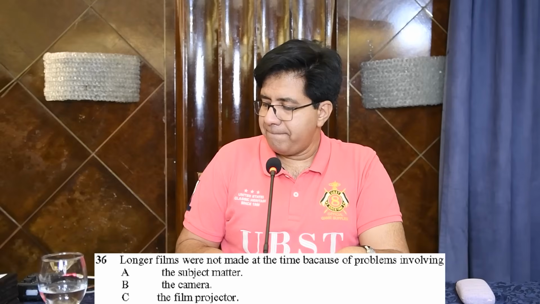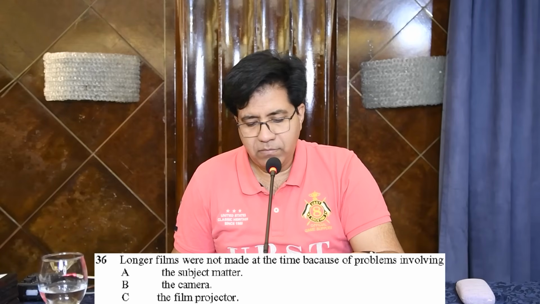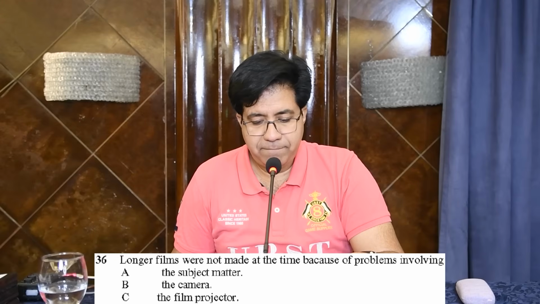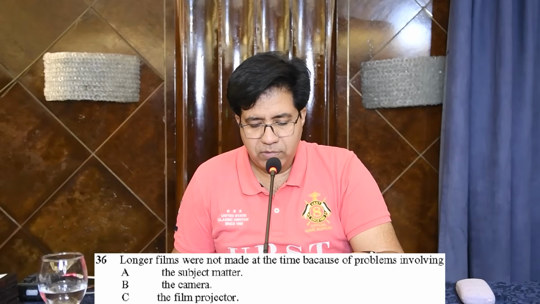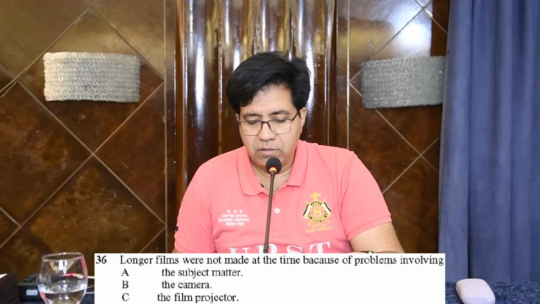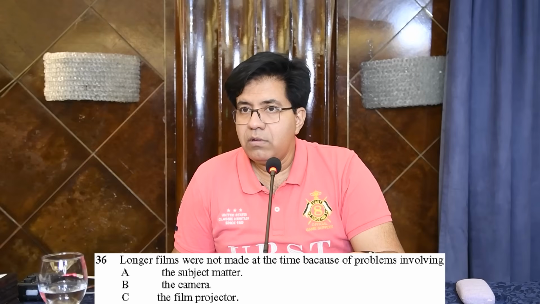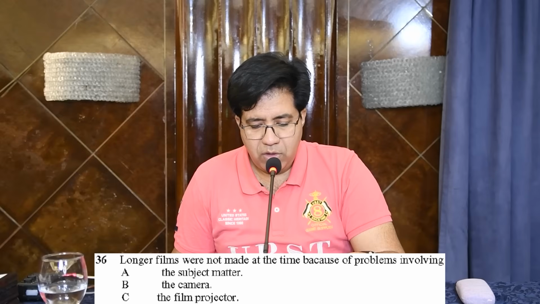Well, now once the problem of projection had been solved, the next challenge for the inventors was to make the films longer and more interesting. A continuing problem at the time was that the films had a tendency to break when they were being played, a problem which was caused by the tension between the two wheels, or reels as they are called, which hold the film. Now, this problem was solved by two American brothers.